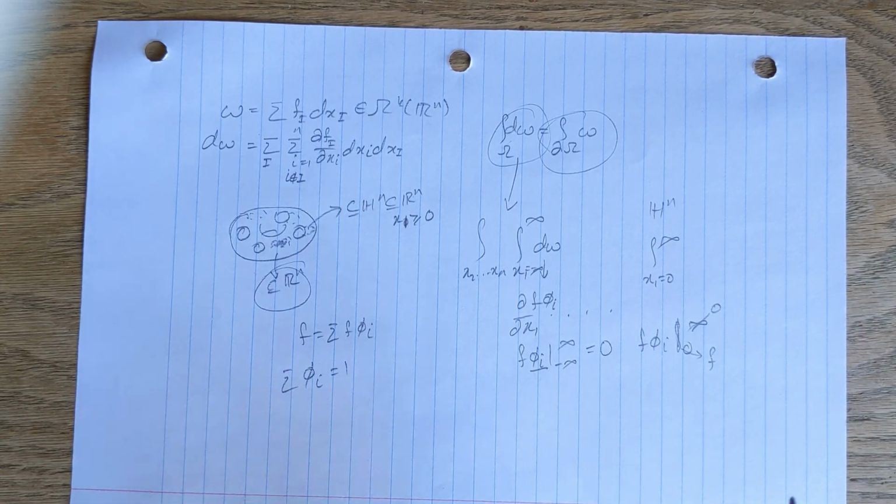And to check the details, there's a bunch of stuff to check. But the proof isn't super enlightening that this thing works. I think what's more interesting to see is how one ends up at this formula in the first place.